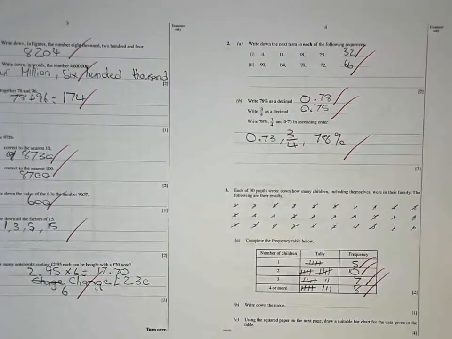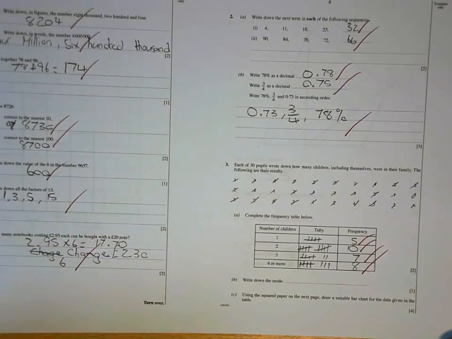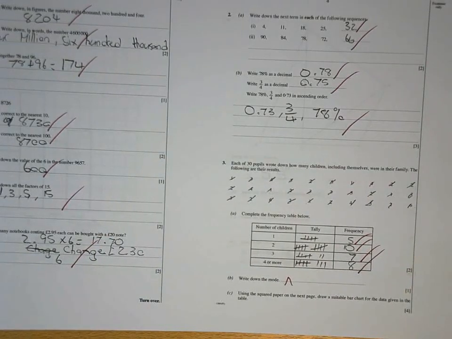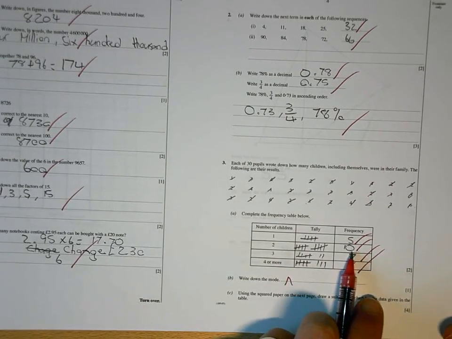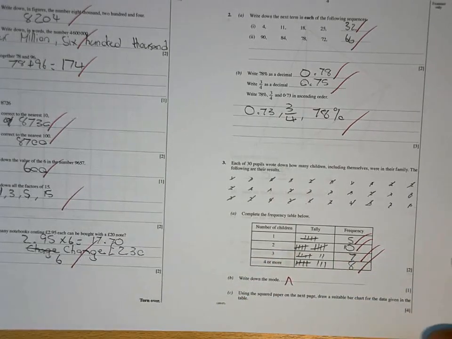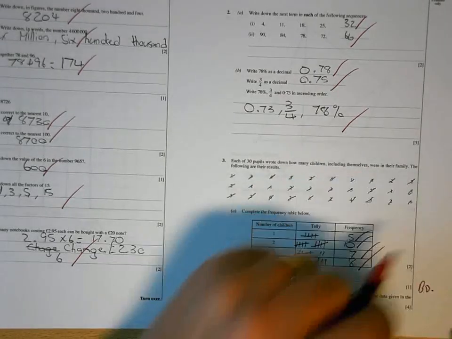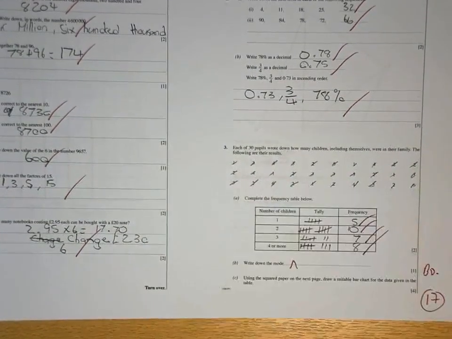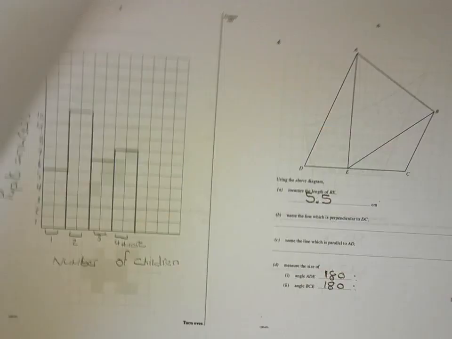Great up to there, so that's full marks to that point. Unfortunately, you haven't written down what the mode is. Now the mode is the number of children that occur most often, more than any other. So you can see there that 2 children occurs 10 times. So the mode is 2. So you lose that mark there, 17 marks for the page. So that's pretty good.